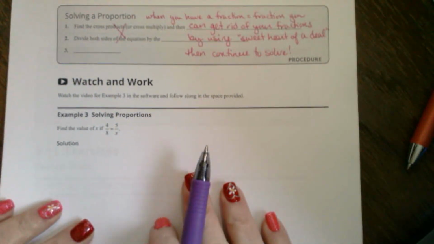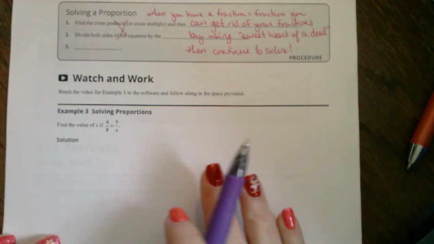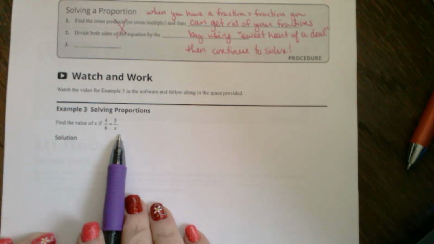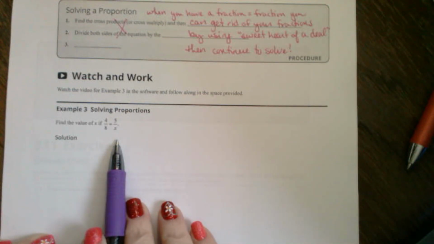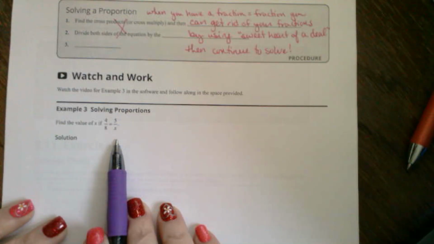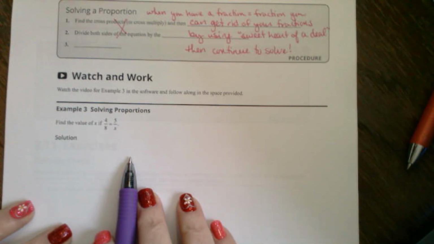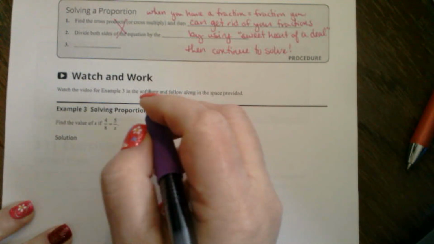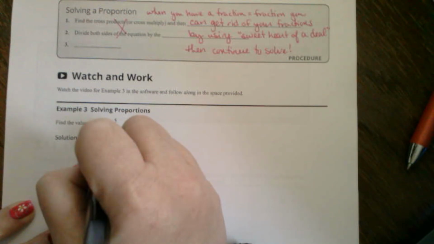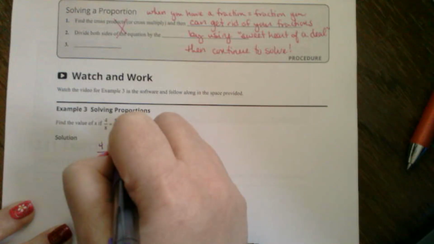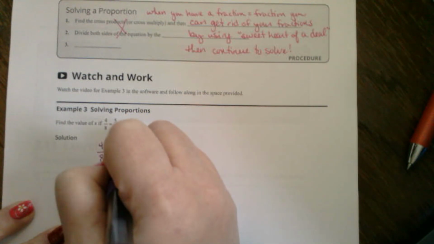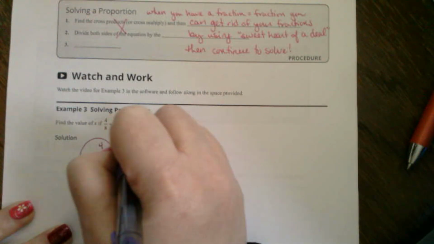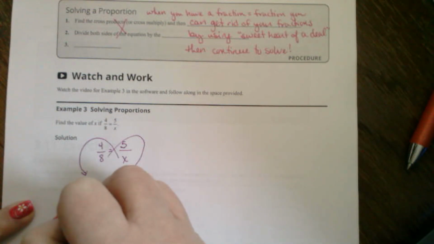So, when we have this and you need to get rid of your fractions, since we have a fraction equal to a fraction, it doesn't matter where your x is in here. Doesn't matter if it's on top or if it's on bottom or where it's at. You go ahead and you work it just like anything else. So if you have a fraction equal to a fraction, we do a sweetheart of a deal to get rid of our fraction. So we have 4 over 8 equals 5 over x. I can do my sweetheart of a deal as my way of getting rid of a fraction.